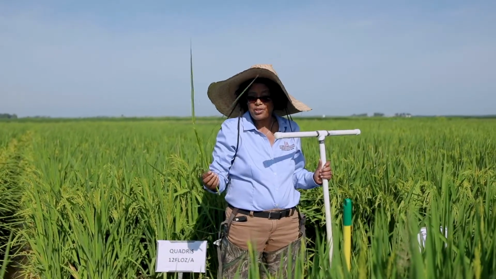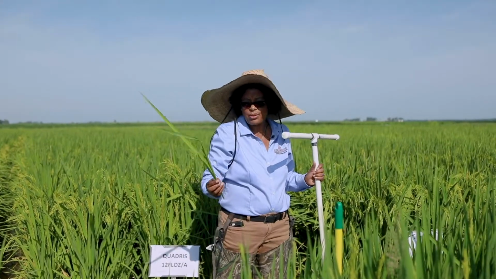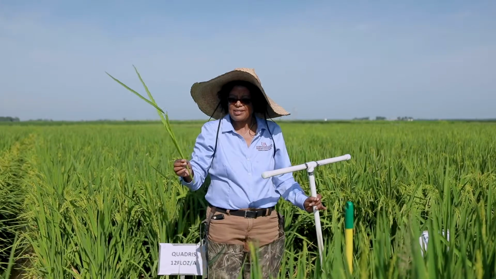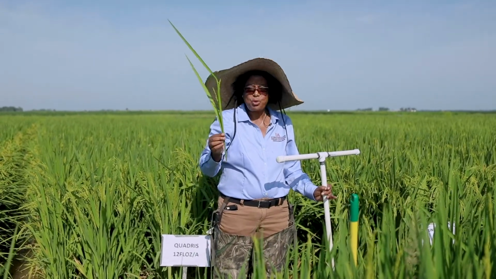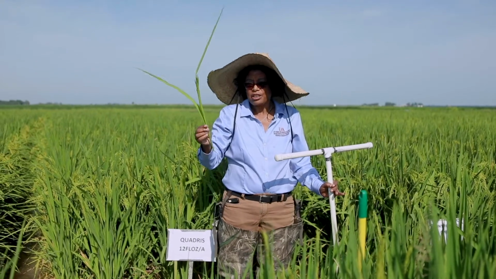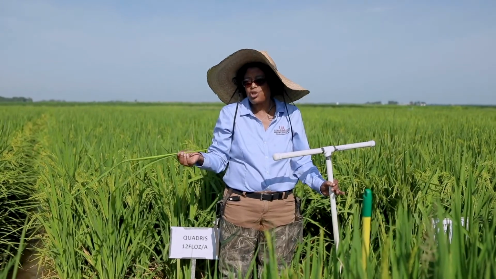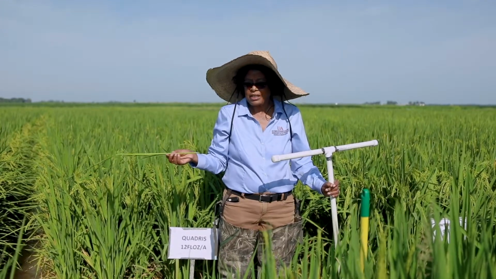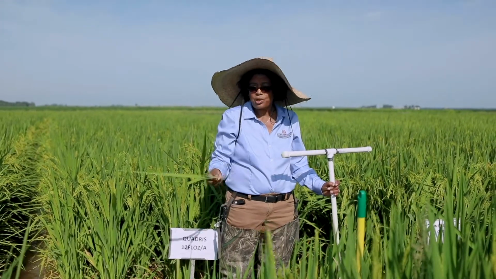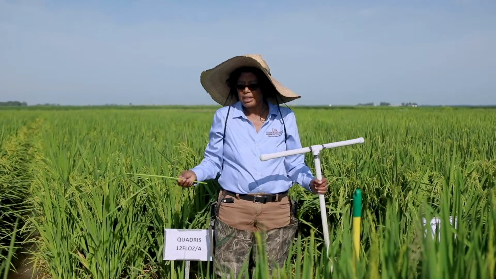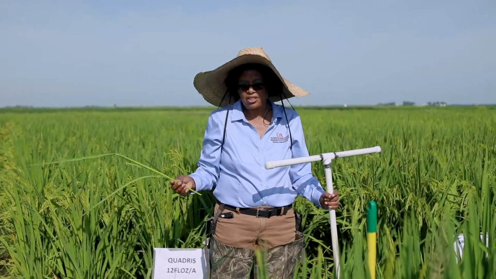And the simple reason why we're applying twice is, number one, to protect the main tillers, and the second one is to protect the secondary tillers. And by doing the first application, we are also reducing the amount of inoculum that will be affecting the secondary tillers.